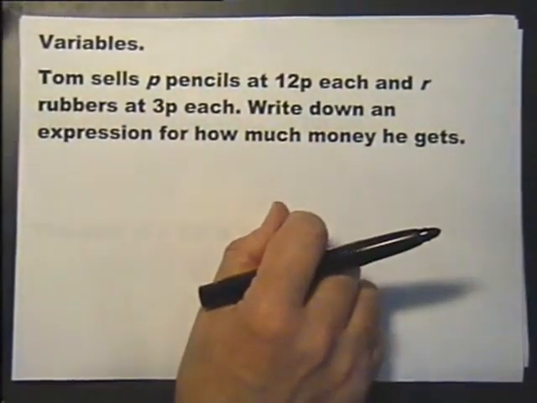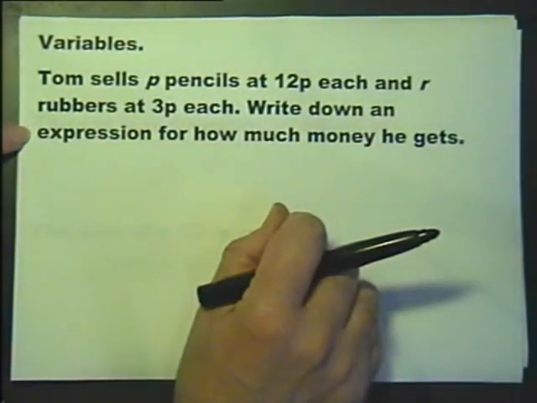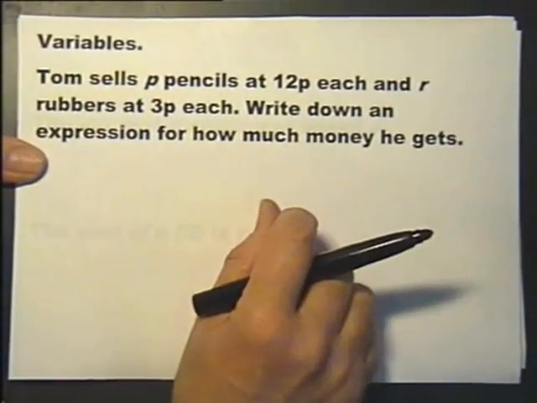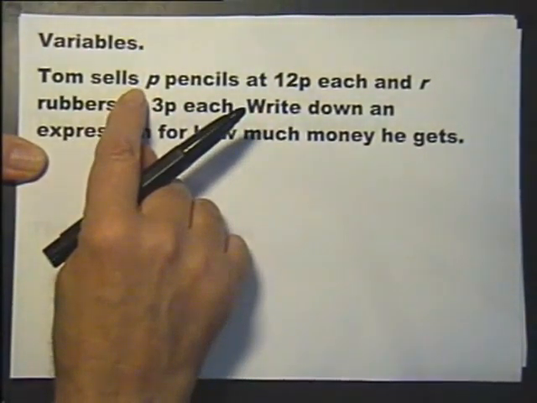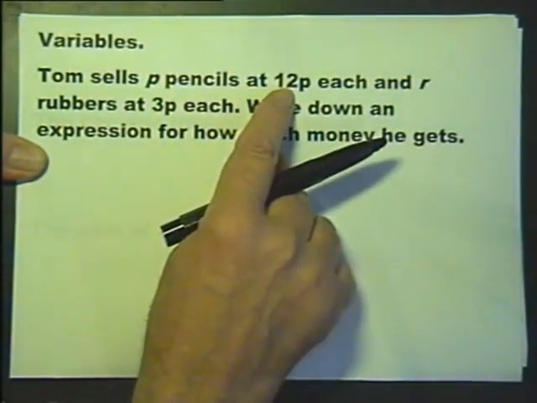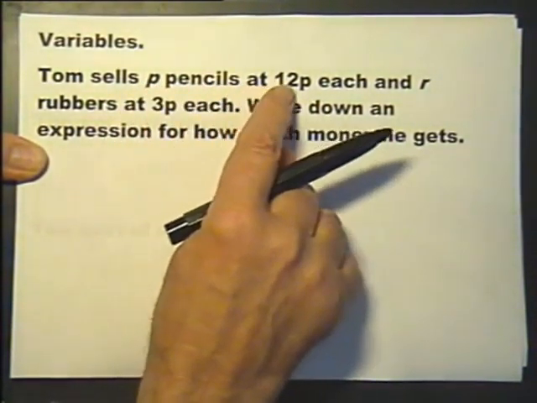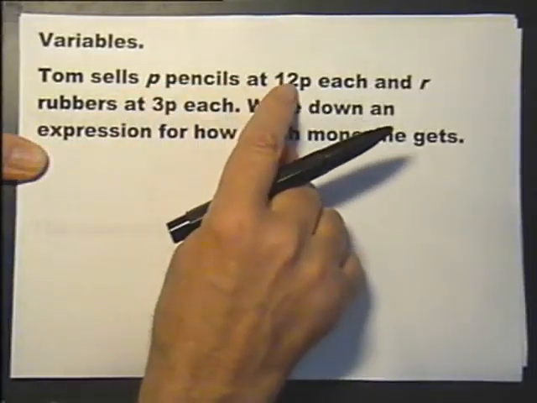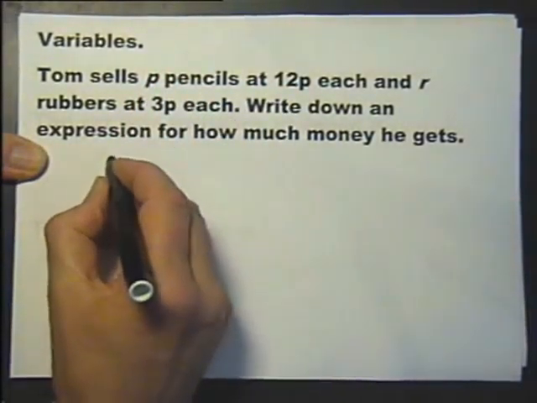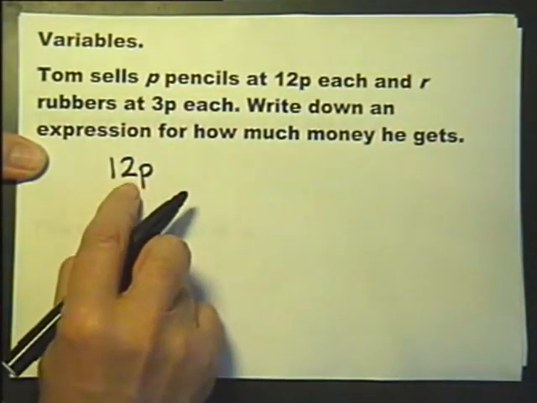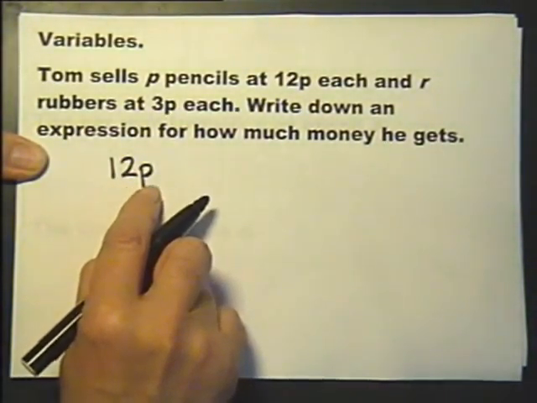Continuing with the topic of variables, let's go back and look at this question that we actually saw in the last part. Tom sells P pencils at 12p each. So the number of pencils times the cost of each pencil, P times 12 or 12 times P, which is written like that, is how much money he gets for his pencils.